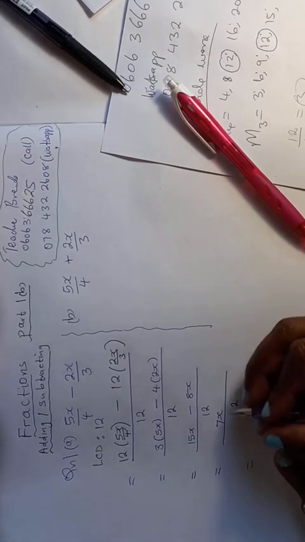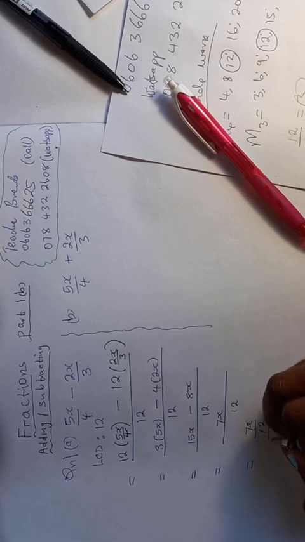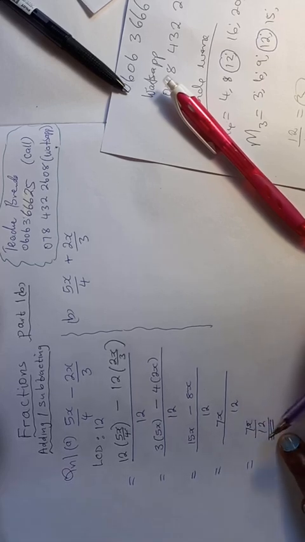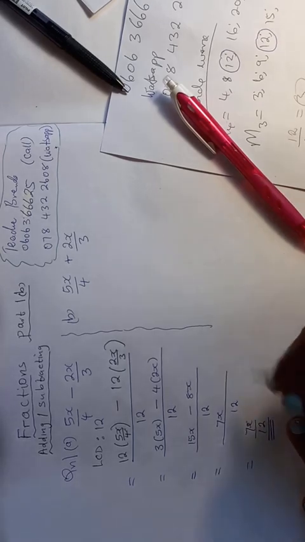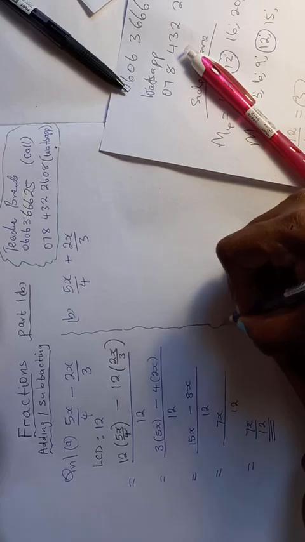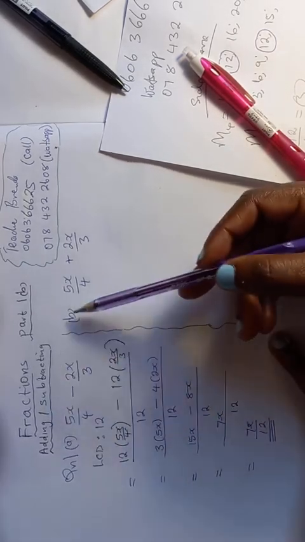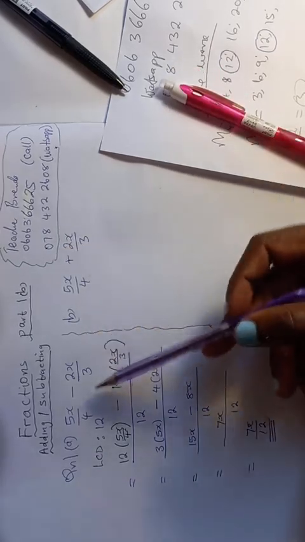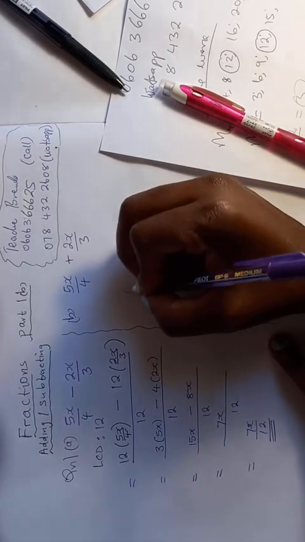So your final answer looks like that. To write it neatly, 7 and 12 don't have a number which divides both, so you end there. So that is your final answer. When you look at this expression and this one, they are similar. The only difference is the sign. So the working is the same.